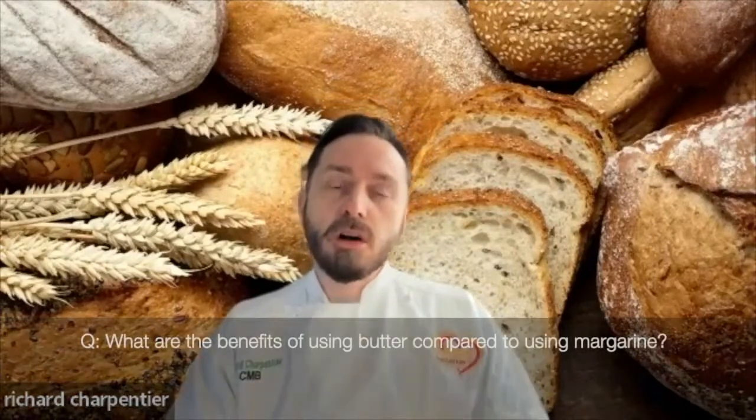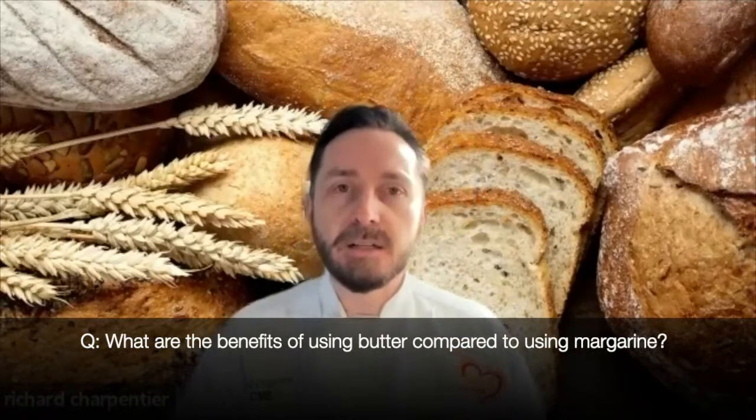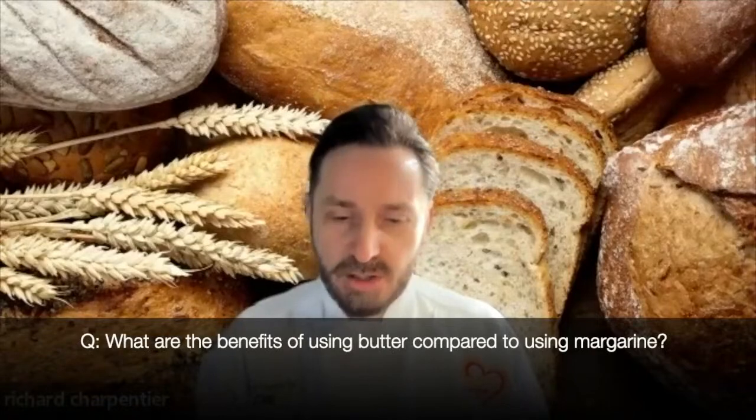And now for our last question today, we have a question regarding butter. What are the benefits of using butter compared to using margarine?